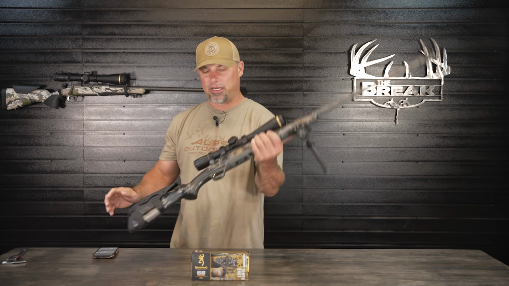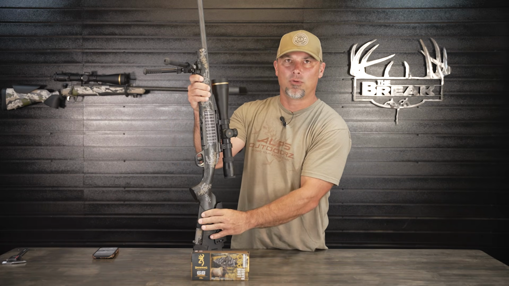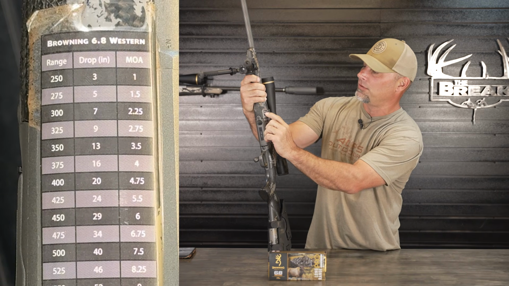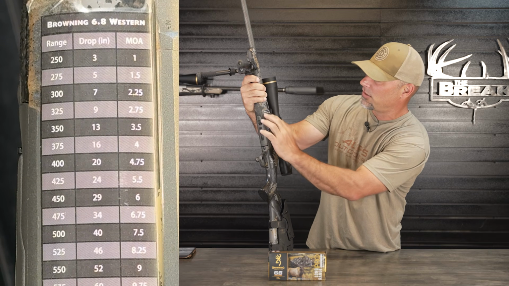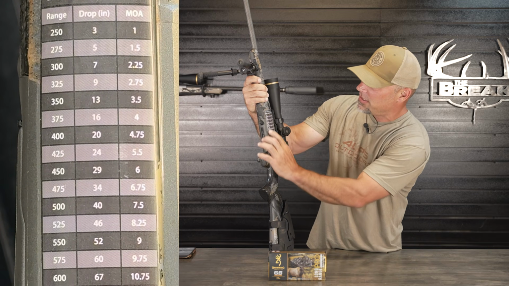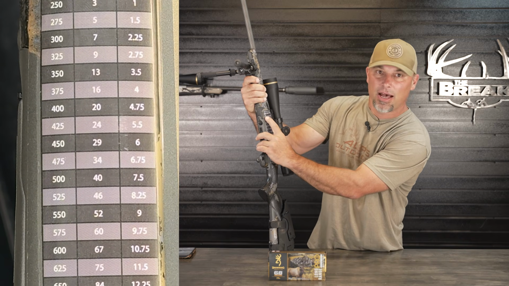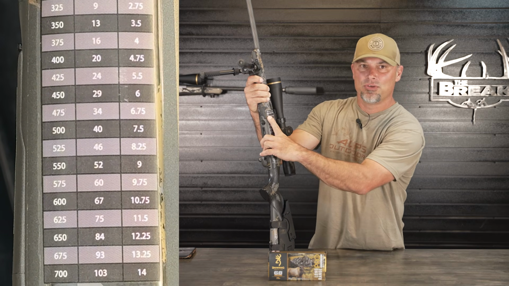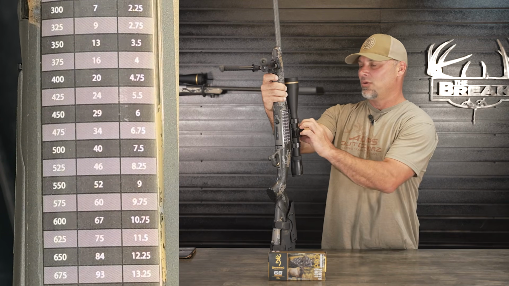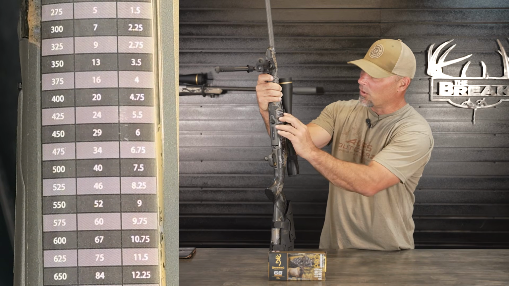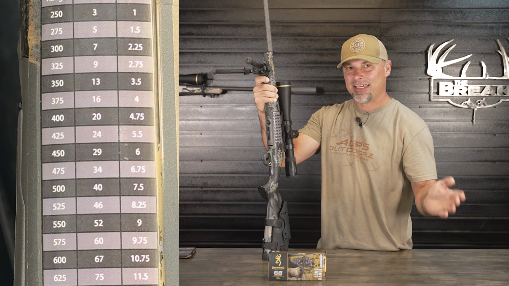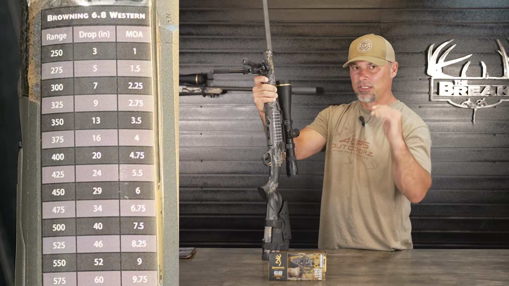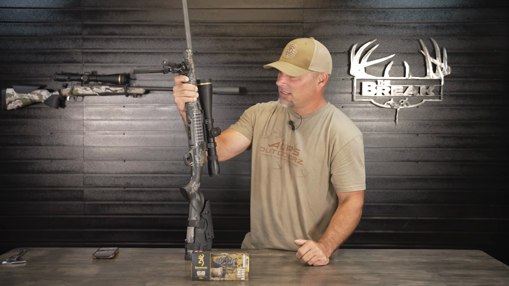So that's why I've created a dope chart for my rifle that I just taped on here. So on here I've got my rifle, the Browning 6.8 Western. I've got 3 columns. I want to know my range, and that ranges in 25 yard increments, and it goes from 250 yards out to 700. I start at 250 because at 250 is when I start thinking about either holding up or starting to dial. Anything under 250 yards, I can leave it on my 0 at 200 yards and just hold dead on.